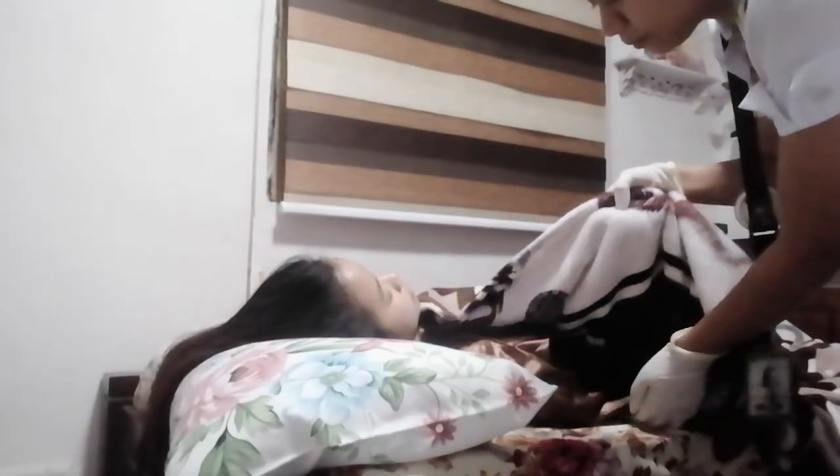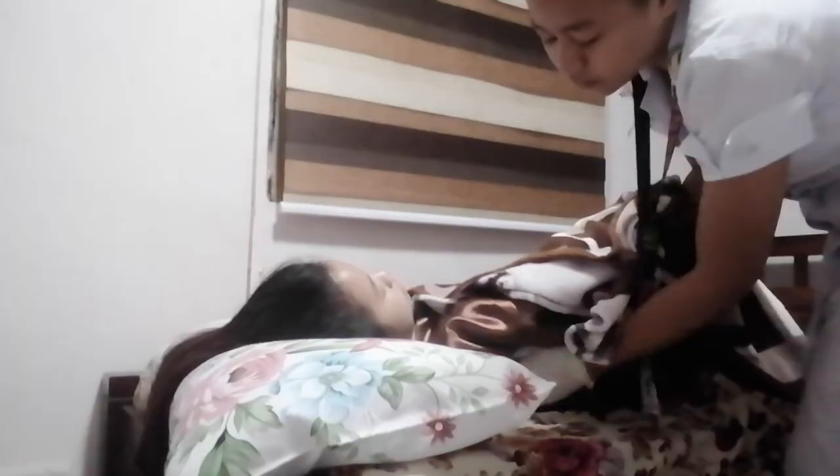So I will be removing the client's gown while keeping the client covered with the bath blanket. So in getting the client's gown, ma'am, let me just have your arms over here and get the robe or the client's gown out.